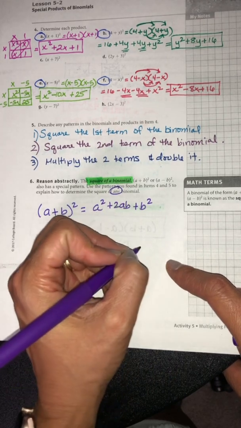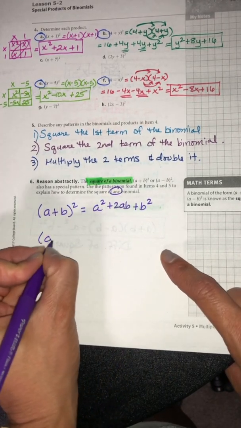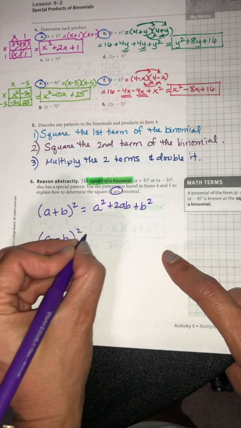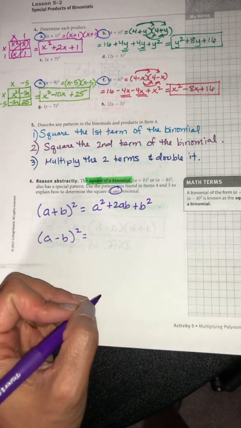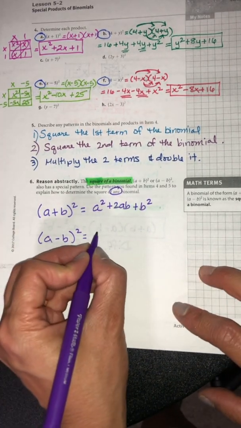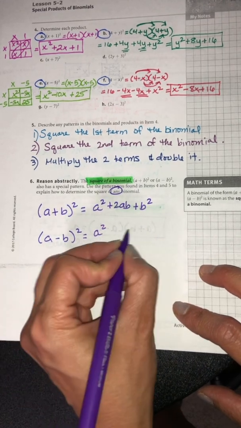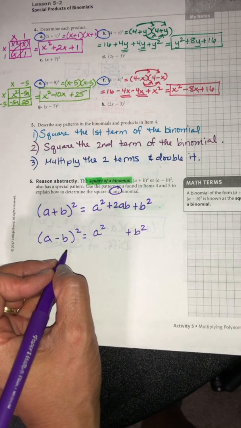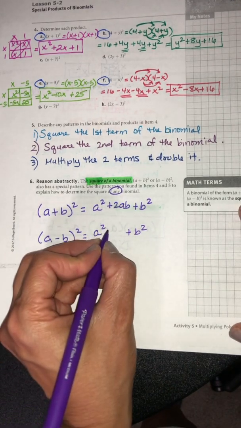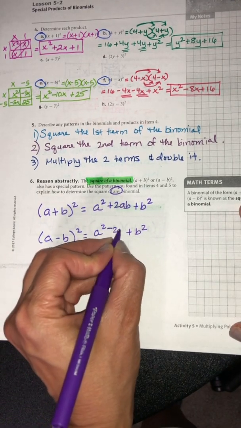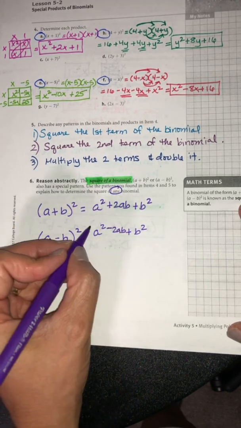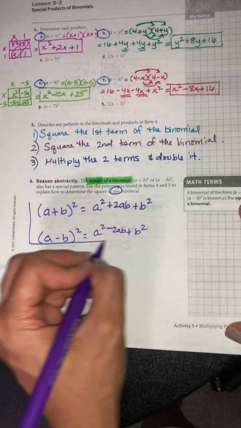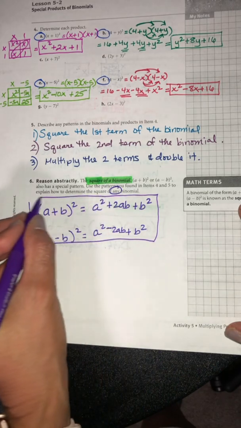And anytime we have a minus b squared, it's the same thing, it just means that the middle term is going to be negative. You square the first term, square the last term, multiply a times -b is -ab, and then multiply by 2 to double it, so we get minus 2ab. Sorry, I wrote that sign a little bit higher, but I was looking through the camera instead of looking at the paper.